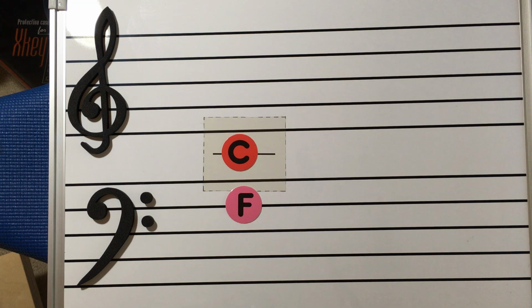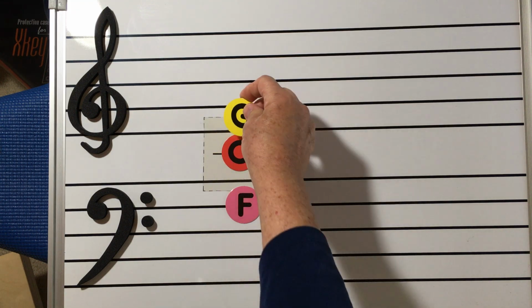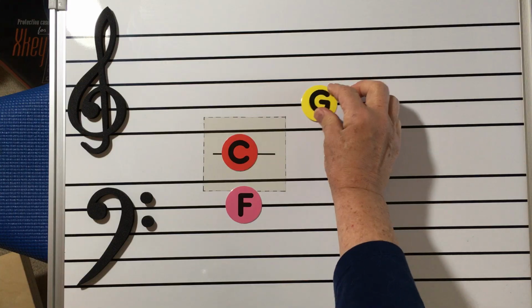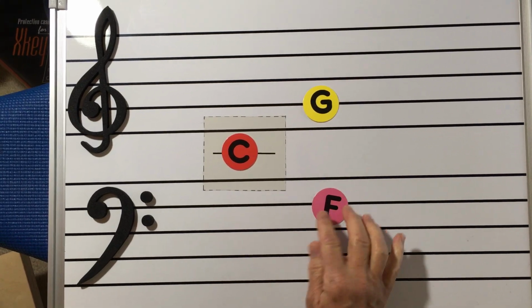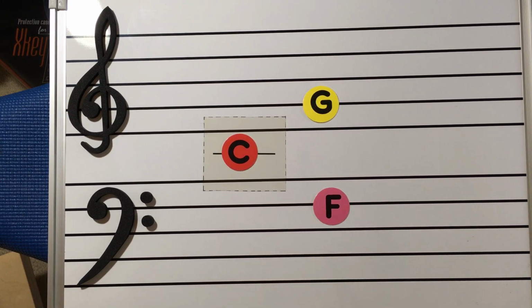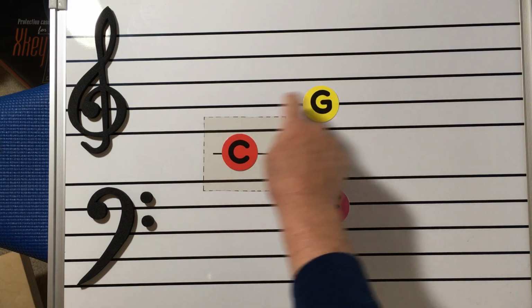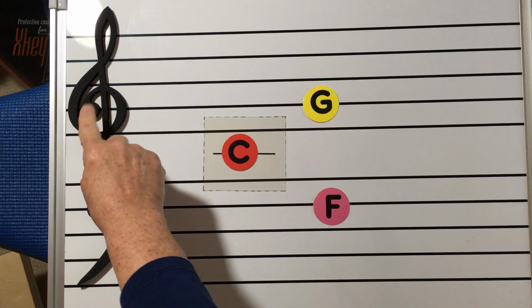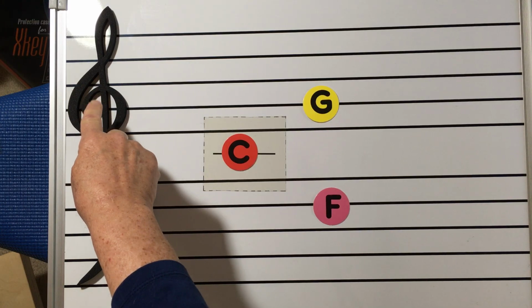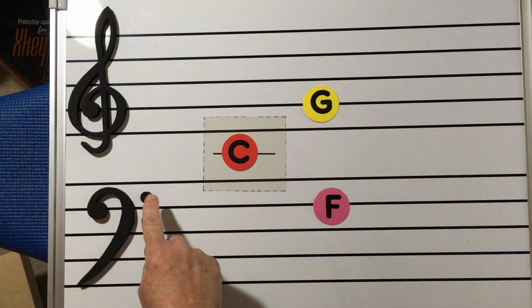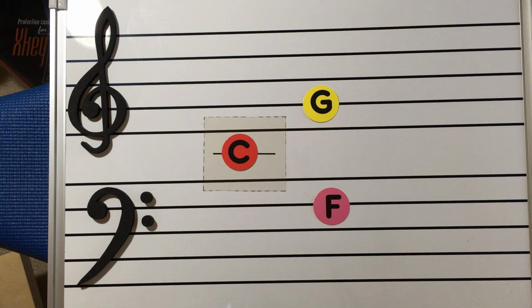The treble clef curls around the line that is G. So let me spread these out a little bit, and we'll go over these with the keyboard as well. Middle C is on this ledger line. G is the line that has the curlicue of the treble clef around it. And F is the line that has the two dots.